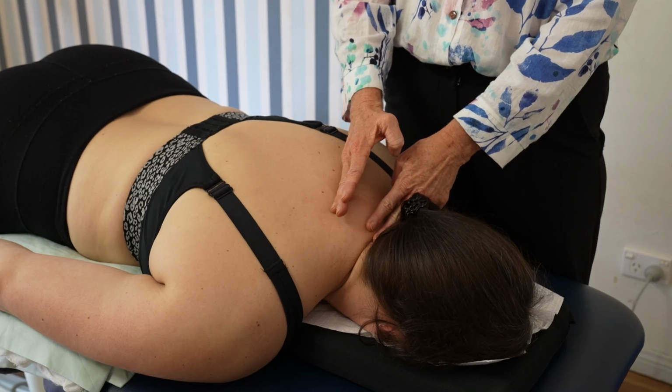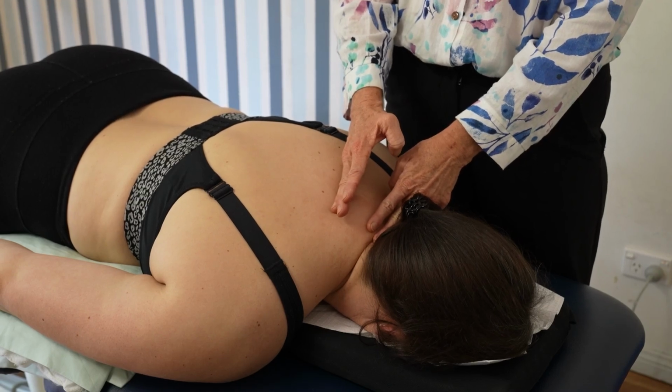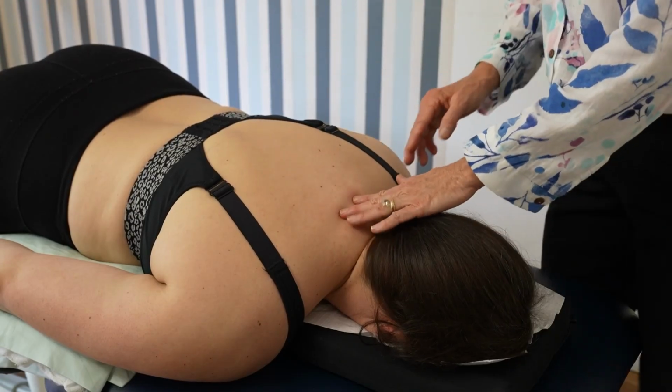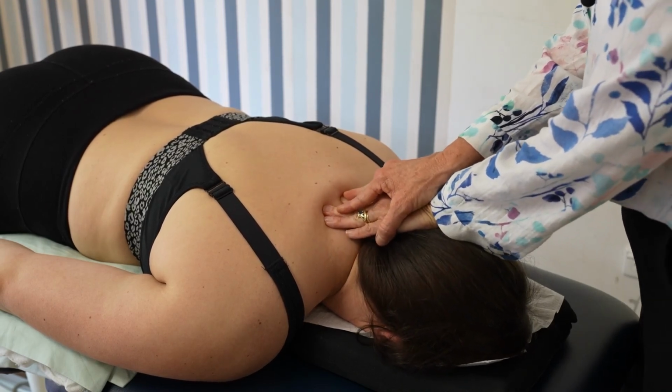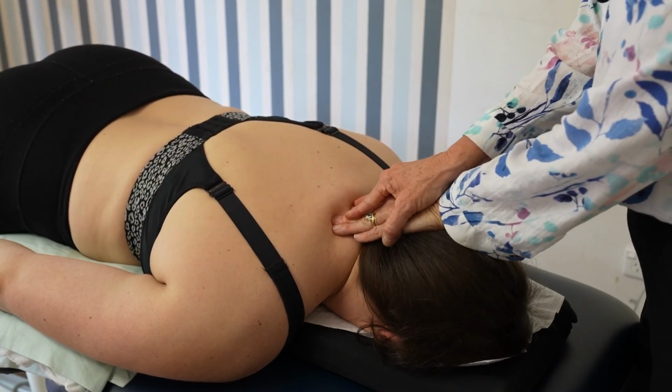They're the ones that are needed for cervical spine rotation. So it's just taking that same technique and moving it further up the neck. So here we'll go through looking at rotation. She feels quite good in that position, looking at those facet joints gliding caudally.